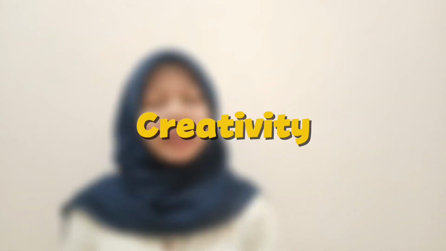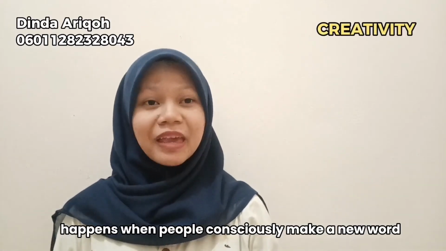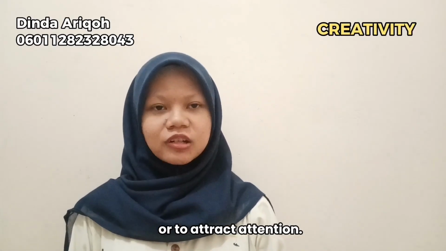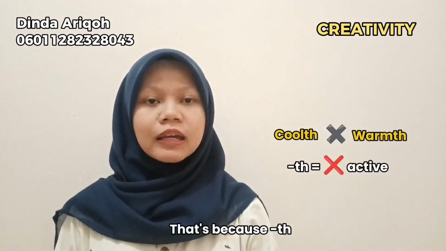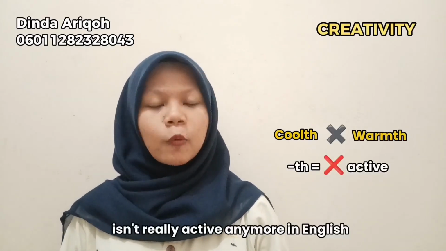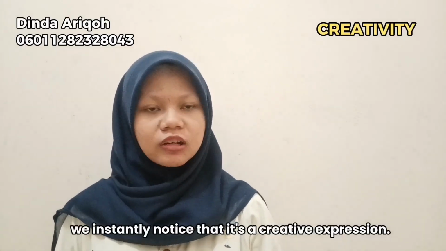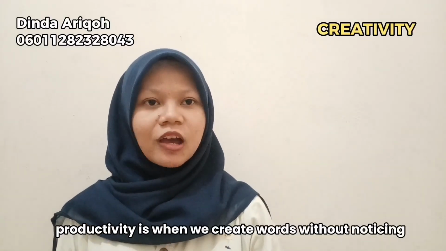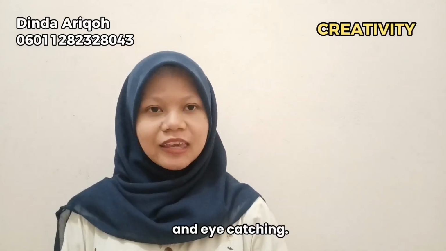Now let's move to creativity. Morphological creativity happens when people consciously make a new word, often to sound funny, clever, or to attract attention. For example, think about the word coolth, made to contrast with warmth. It sounds playful. That's because the suffix -th isn't really active anymore in English. When someone uses it, we instantly notice that it's a creative expression. In simple terms, productivity is when we create words without noticing, while creativity is when we intentionally make something new and eye-catching.